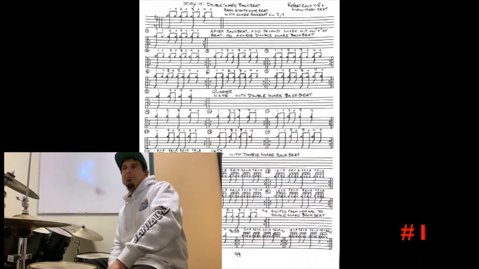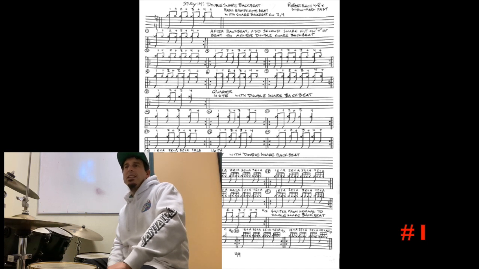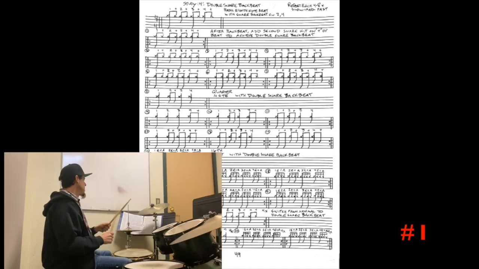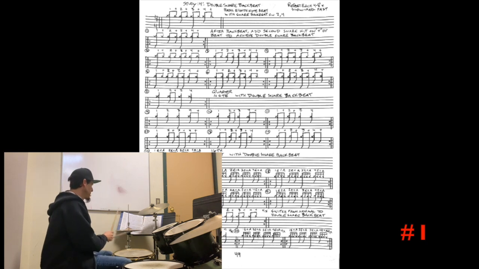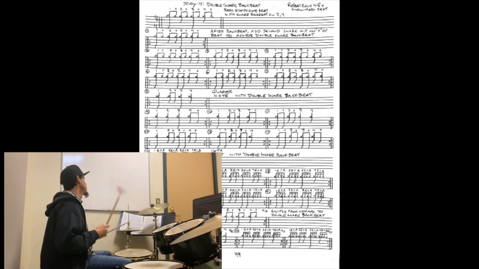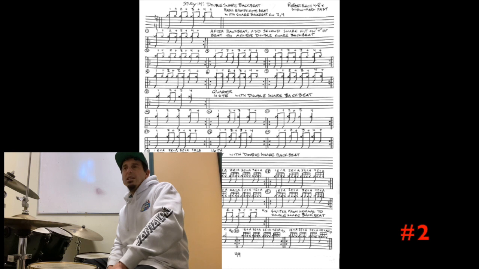Okay, for beat number 1, we're going to do just a basic 8th note beat, but on the and of 2, hit that snare again. Okay, for number 2, we're going to do our double snare backbeat this time on beat 4. So normal backbeat on 2 and then double it up on beat 4.